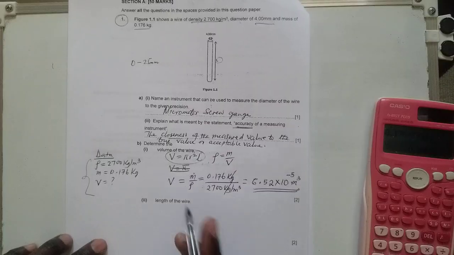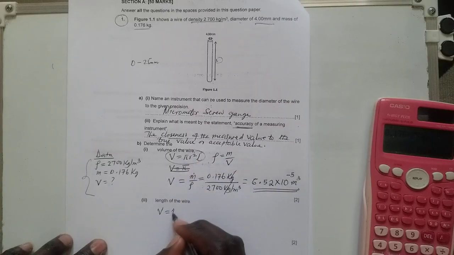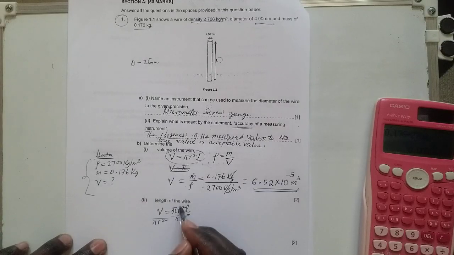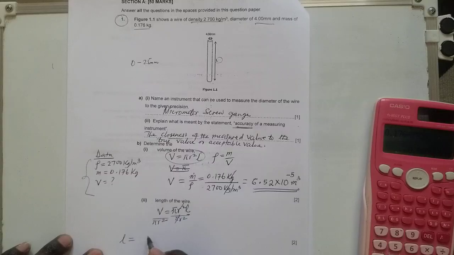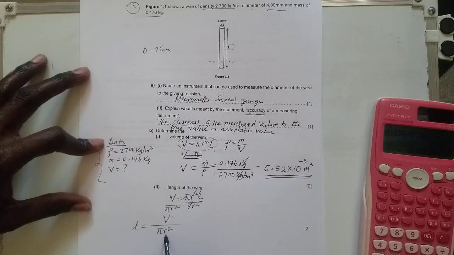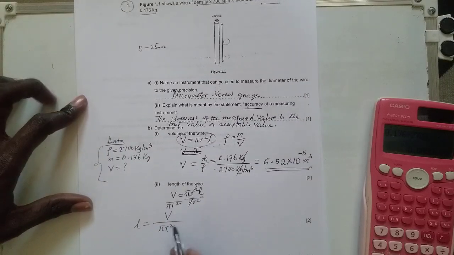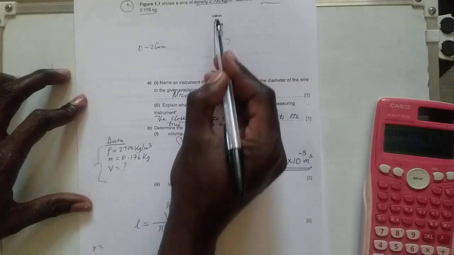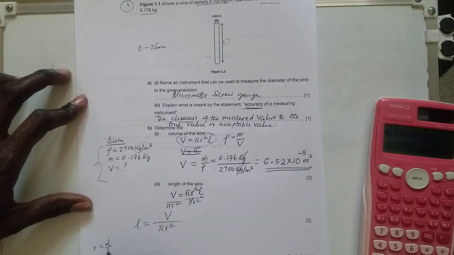Then the length of the wire. Now for the length of the wire, we are going to apply the formula. Volume can also be given by pi r squared L. So if we make the length the subject by dividing by pi r squared on both sides, it simply means that the length will be equal to the volume divided by pi r squared. We know the volume, we want to know the radius, and pi you can use from your calculator. Since they gave you the diameter of the wire, the radius will be the diameter divided by 2, which is 4.00 millimeters divided by 2, giving us 2.00 millimeters.